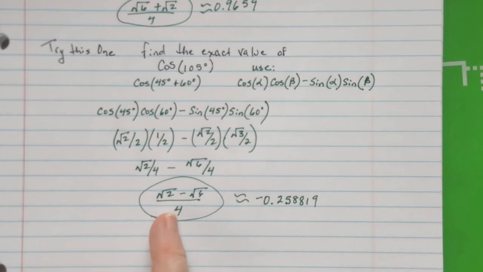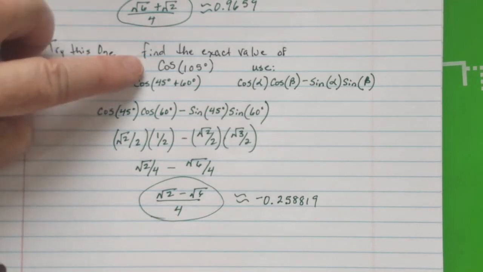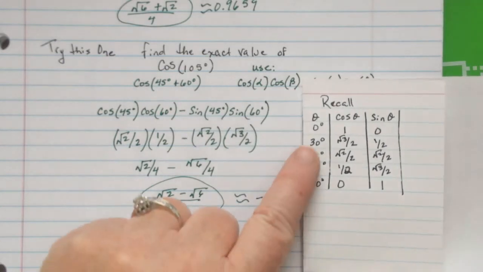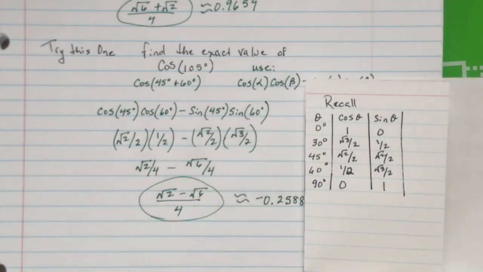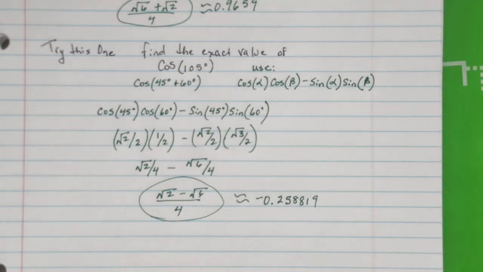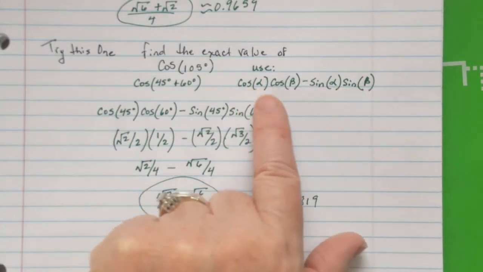The key thing is to know how to break down your 105 degrees into some combination of the angles we know. Okay, so sometimes there's more than one way to do it. You could have said cosine of 60 plus 45 rather than 45 plus 60. But you do have to break it down. Then a good habit is to identify the rule that you're using.